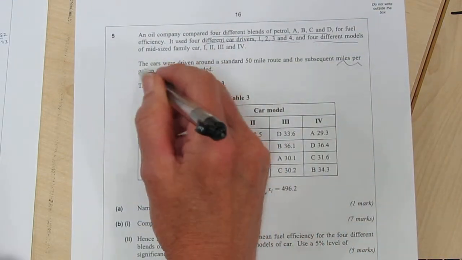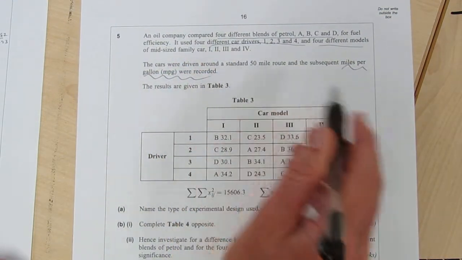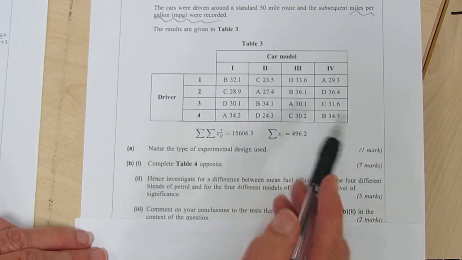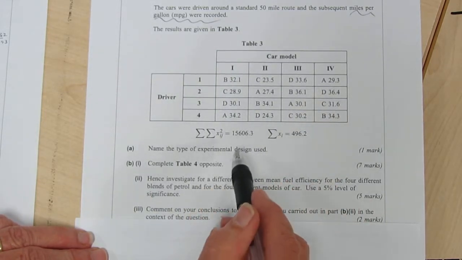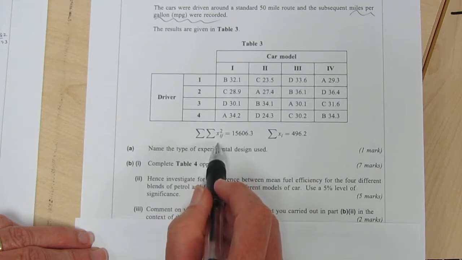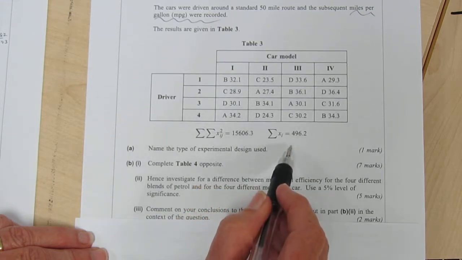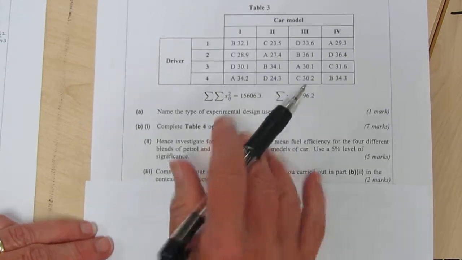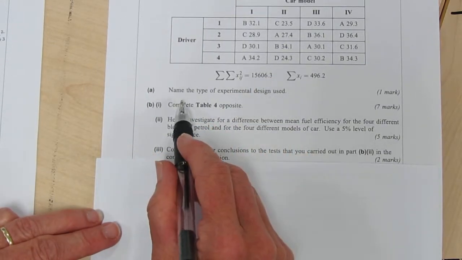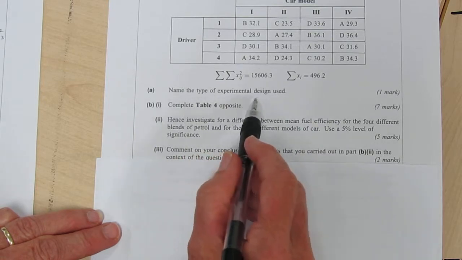They were given a standard route and the miles per gallon were recorded. So miles per gallon are the observed values in the table. In order to take time away from your calculations, they've given you the sum of the squares and also T, the total sum of the observations. Easy question for the first mark: name the type of experimental design used.